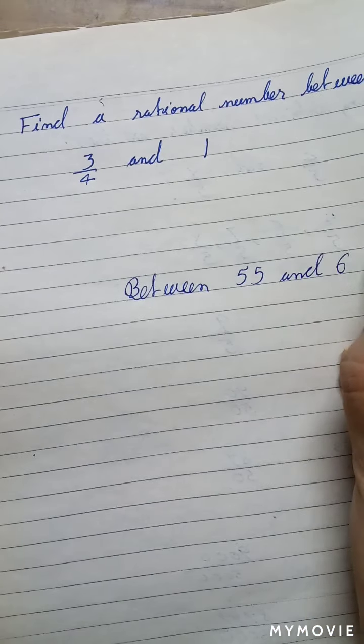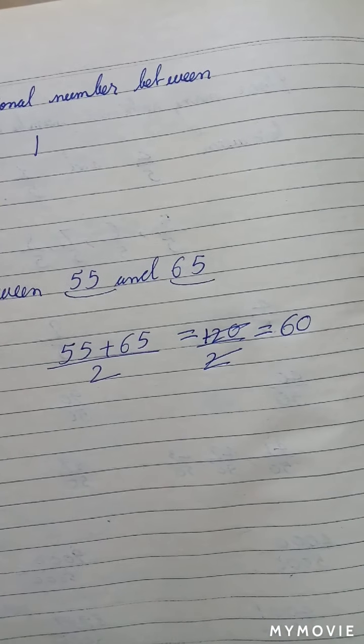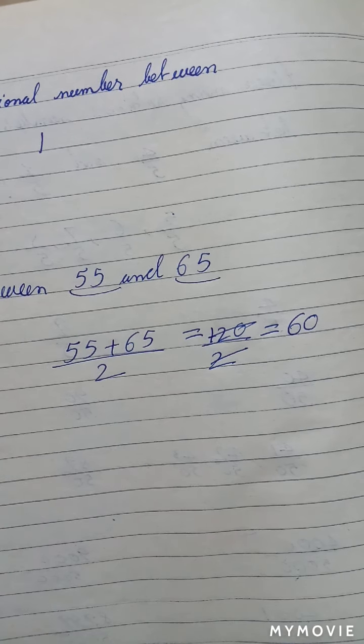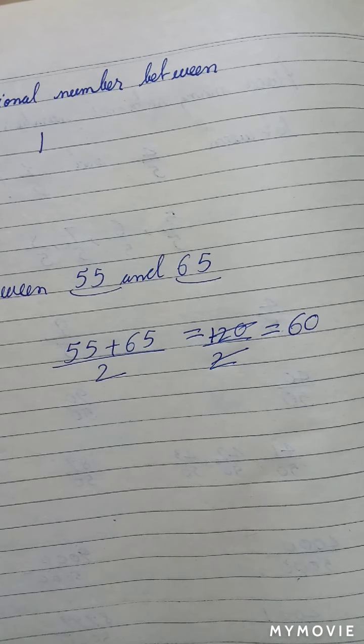You will add up two whole numbers and then you will divide it by 2. So 55 plus 65 and then you will divide it by 2. So we will have 120 by 2 and it's going to be 60. So 60 is the whole number between 55 and 65. We are going to use the same method to find a rational number between two rational numbers. Let's see how we are going to do it.